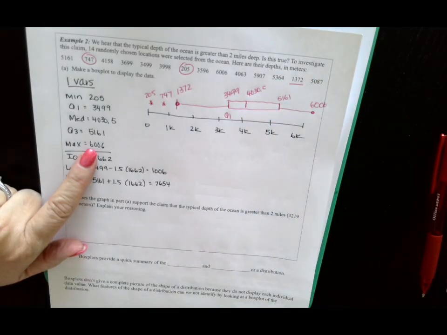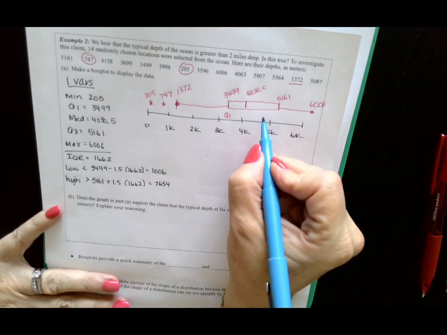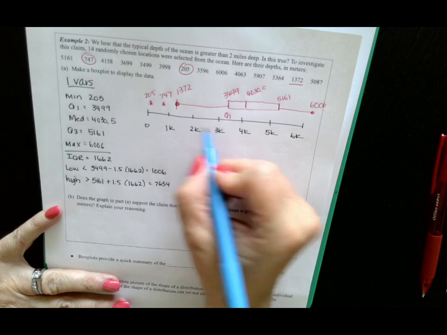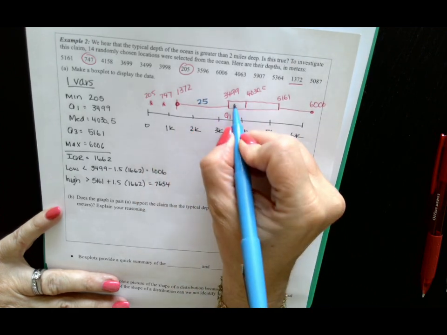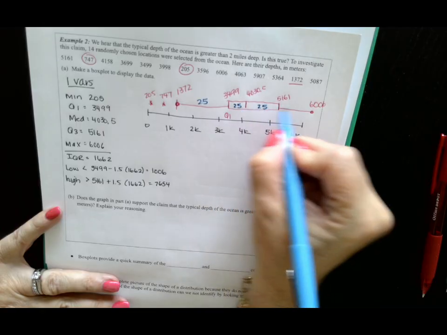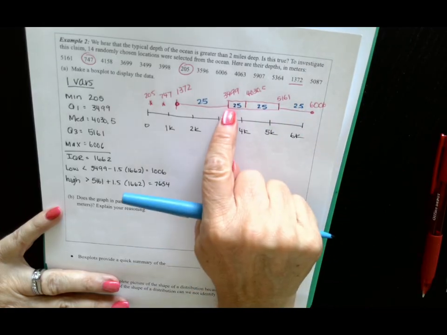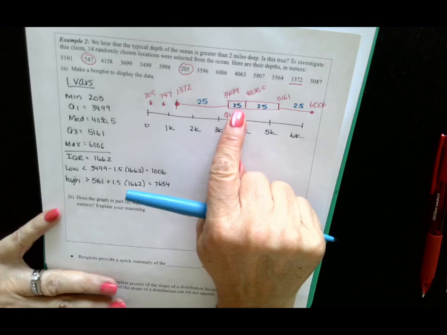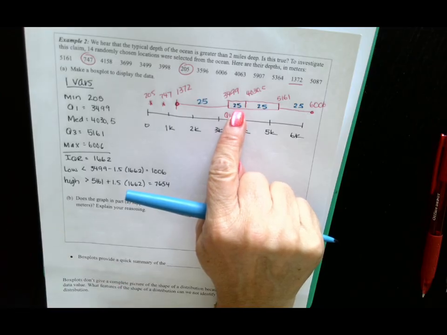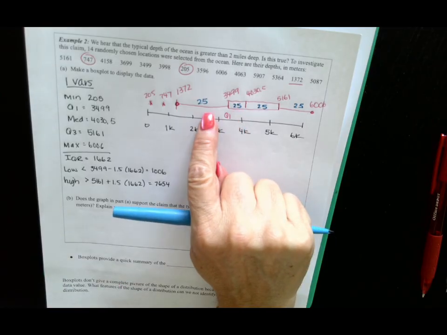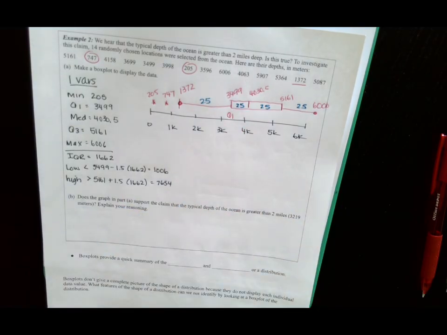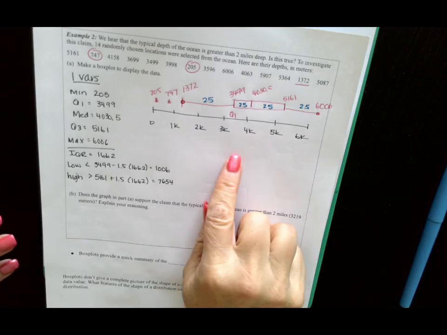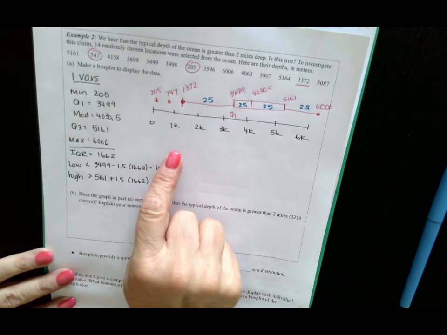Now, the reason why I wanted to draw it this way is because this shows you that even though this scale's not 100%, we see a difference. We know this is 25% of the data, and this is 25, and this is 25, and this is 25. So we see that this little box right here is 25% of the data, right? And so what this does is it gives you a better picture of where the majority of our data lies, okay? So make a box plot to display, that's what this would look like.